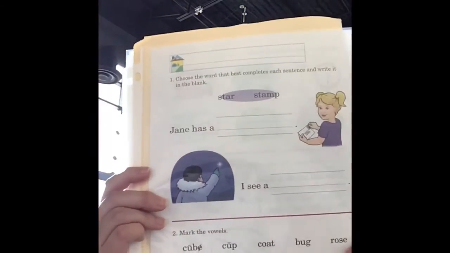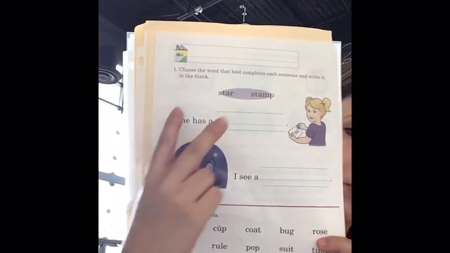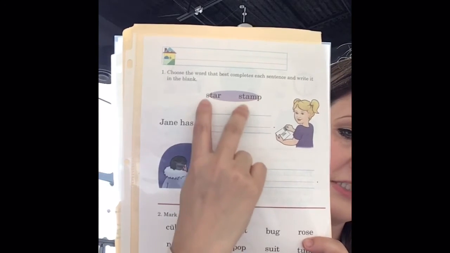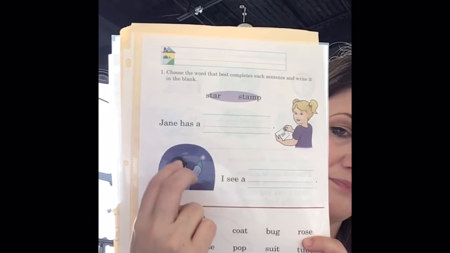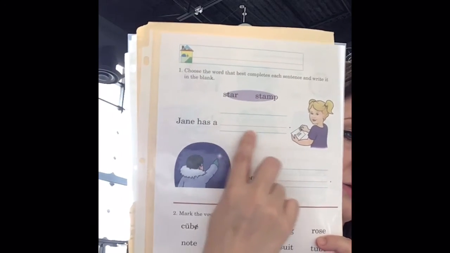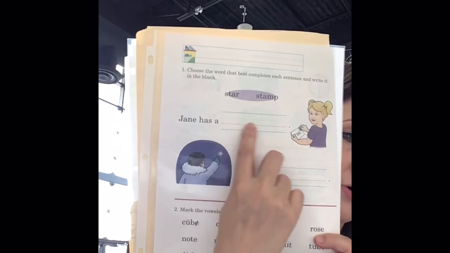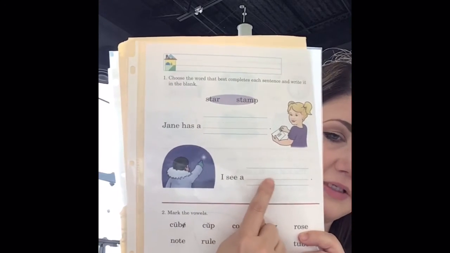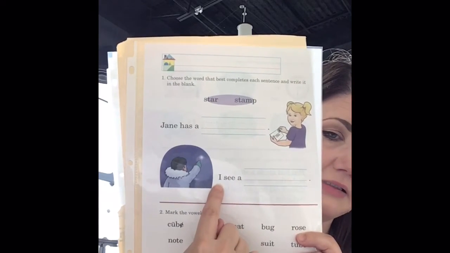And now you have one more, which is page 191. On the top part, it says to choose the word that best completes each sentence and write it in the blank. So it's the same thing that we just did on the back of that other paper, only you're only given two words. You're going to read the two words. Remember, mark the vowels and special sounds if you need to figure it out. Then you're going to read the sentence and figure out which one of these words fits in the sentence, and when you figure it out, you're going to write it in the blank. You'll do the same thing here. Here's your two words, which one fits in the blank and makes sense.